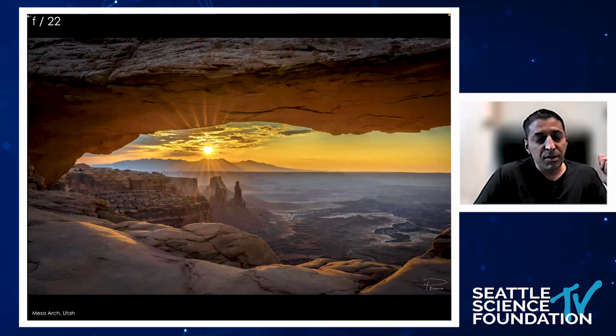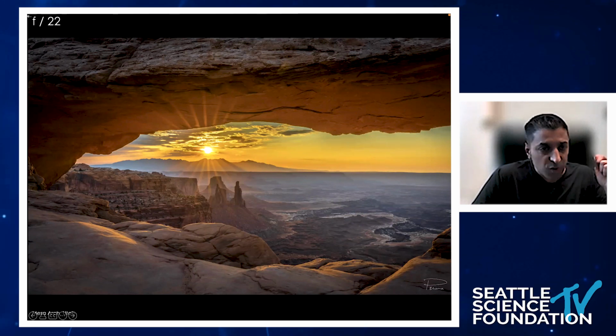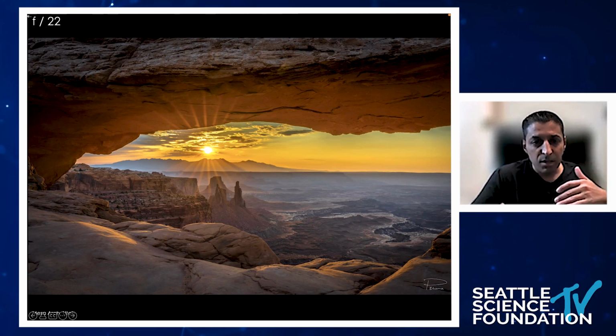Here's another example of an f number of 22. This is Mesa Arch, and I wanted to keep this arch, which was right next to me, in sharp focus, but I also wanted this canyon in the background to be in sharp focus. And I also wanted these mountains to be in sharp focus. So f number of 22 gives me a wide depth of field.